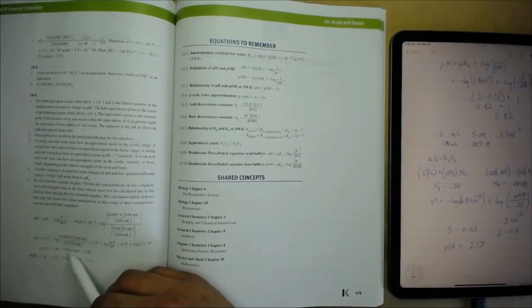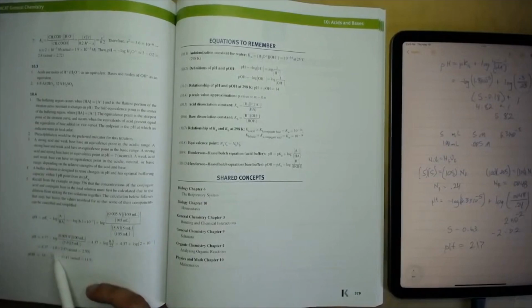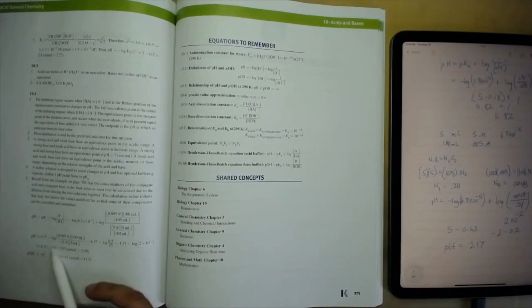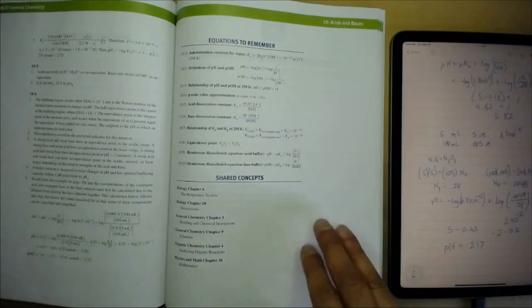Oh, the pH is 2.57. Actually 2.5. So close enough. All right. And finally, discrete questions.